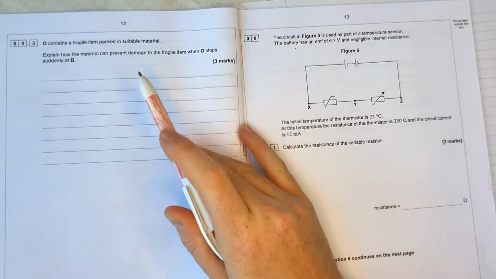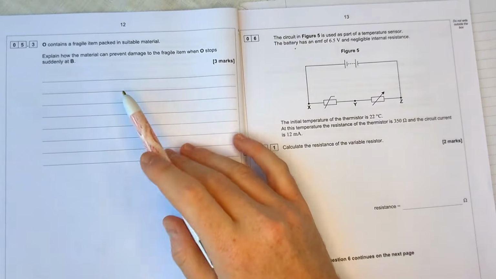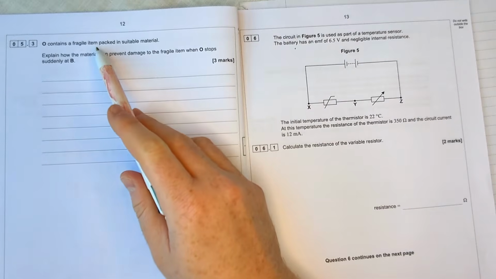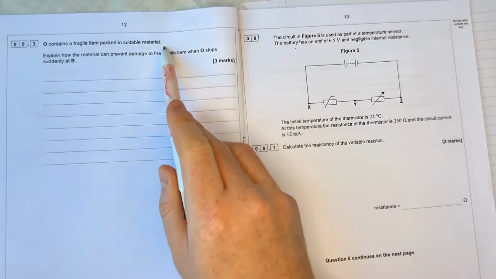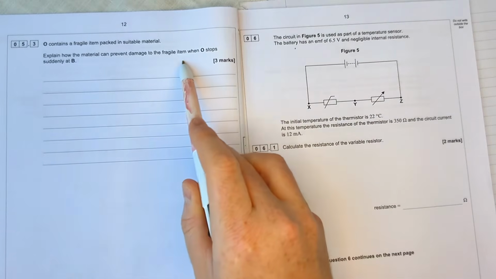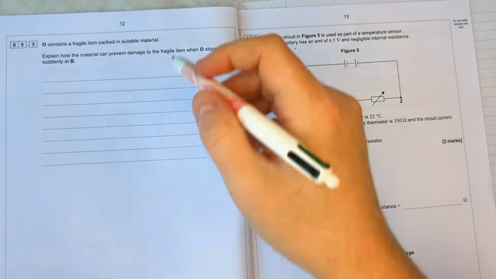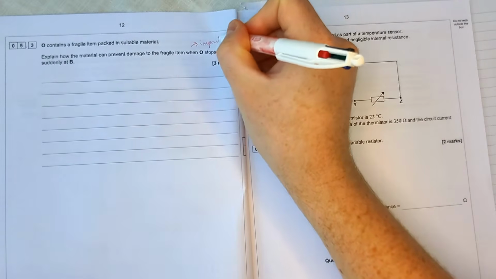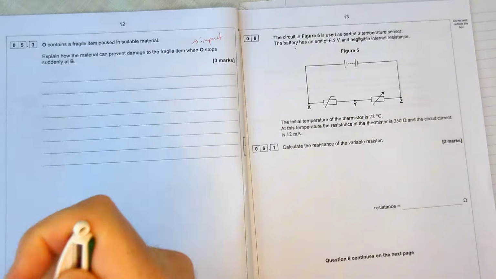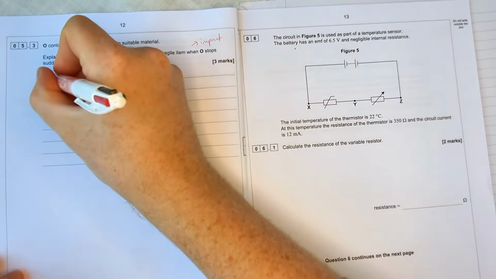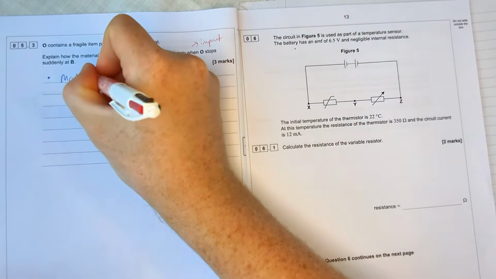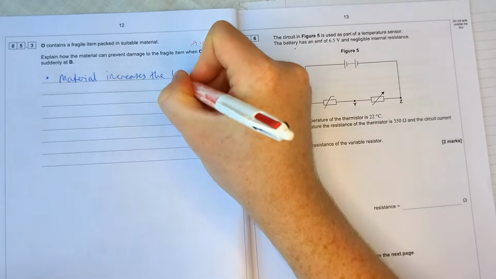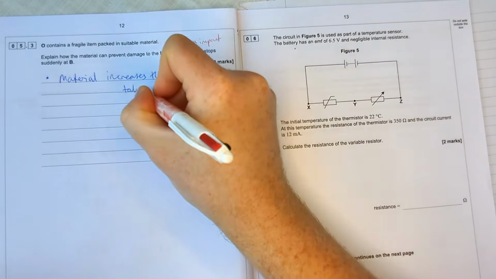Finishing off this question, we've got a much more simple question, in my opinion. This could come up at GCSE as well. It's the same sort of mark scheme. It says, the bag contains a fragile item packed in a suitable material. How can the material prevent damage to an item when it stops suddenly? So when it stops, basically there's an impact or a collision when it gets to B. There are a couple of different approaches named in the mark scheme. I think by far the easiest one is that the material is supposed to cushion the landing by increasing the time taken for the impact.